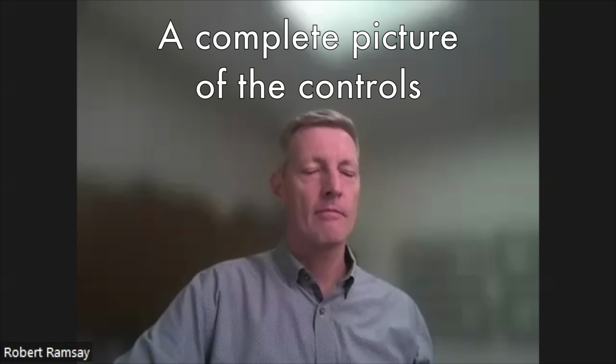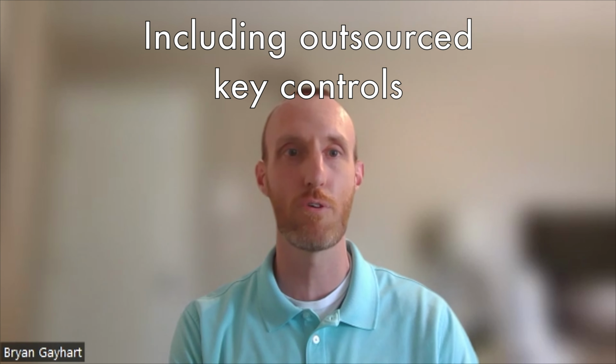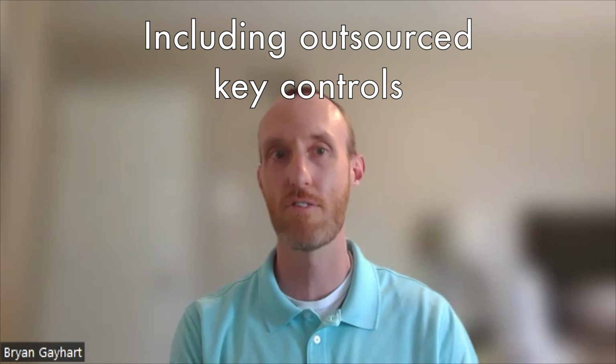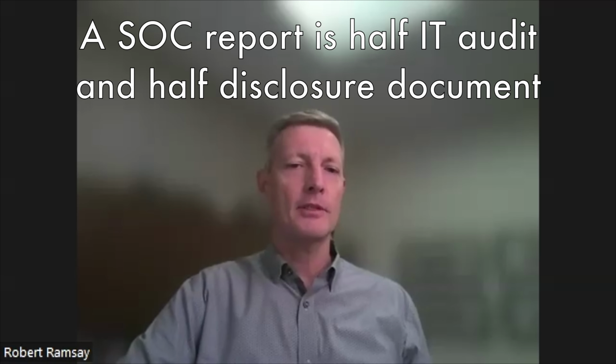I want to know what third parties they're using. Could be the data center, maybe a third-party managed service provider that's part of the control environment. So I want to have a complete picture of the controls at the service organization. So I need to know what those key controls are that they are then outsourcing to these subservice organizations. That's a good way to put it. When I say that a SOC report is half IT audit, half disclosure document, this is that disclosure part where a reader gets to learn about what they're buying when they buy services from this company. Oh, they buy services from a handful of others as well.